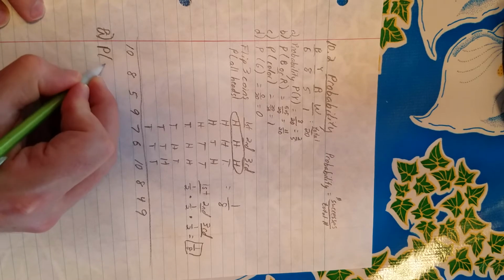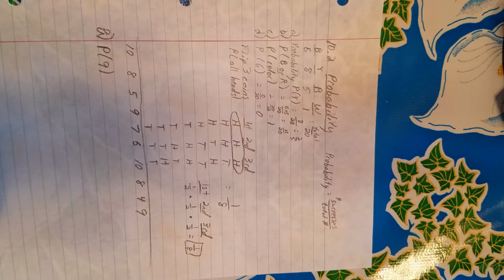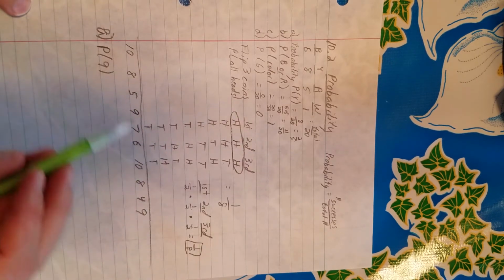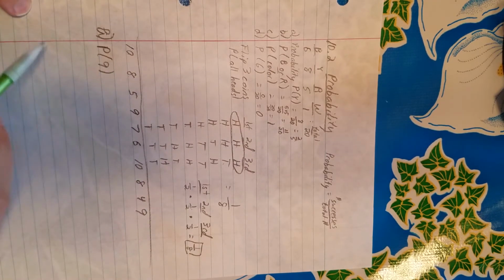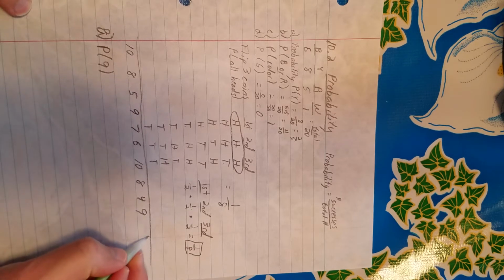First question, what's the probability of getting a 9? And that would be exactly a 9. Like all the other ones, the first thing we'd want to do is figure out how many there are. Like we said, there are 10 scores here.